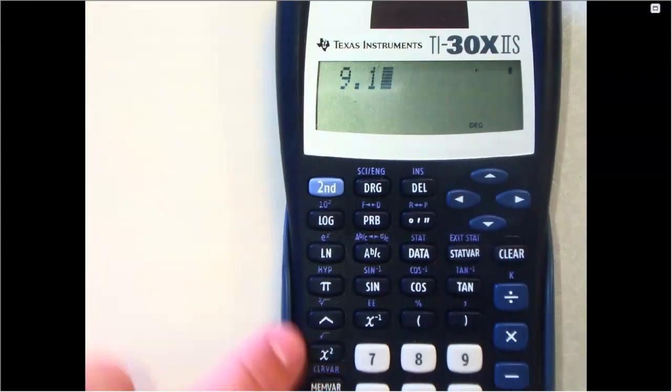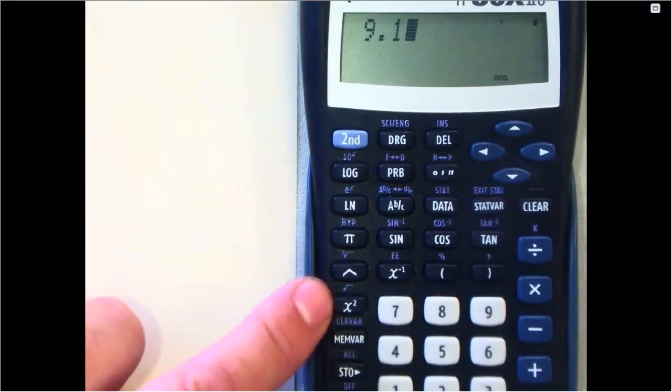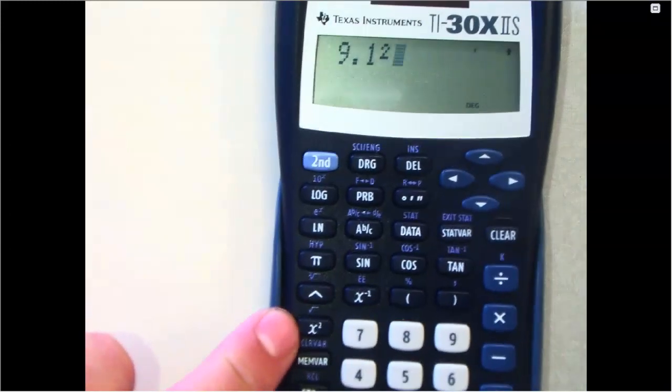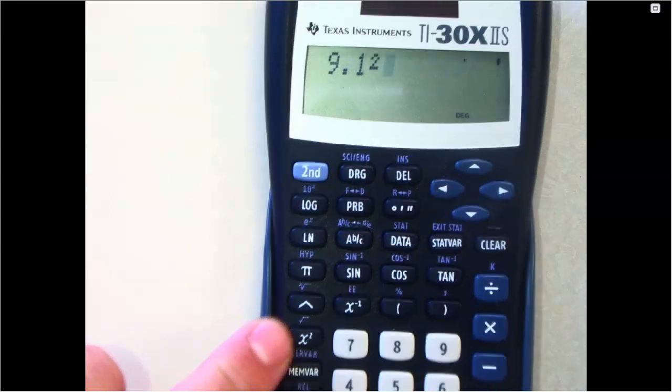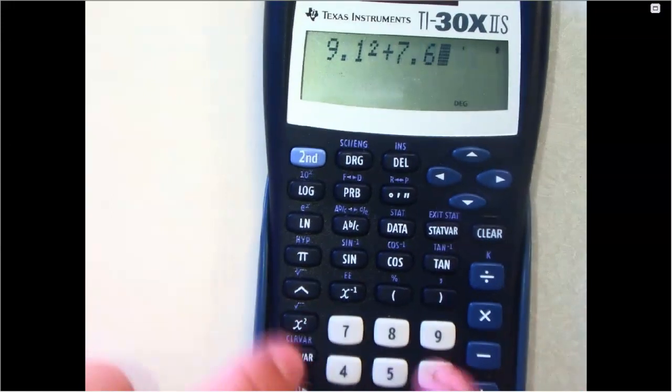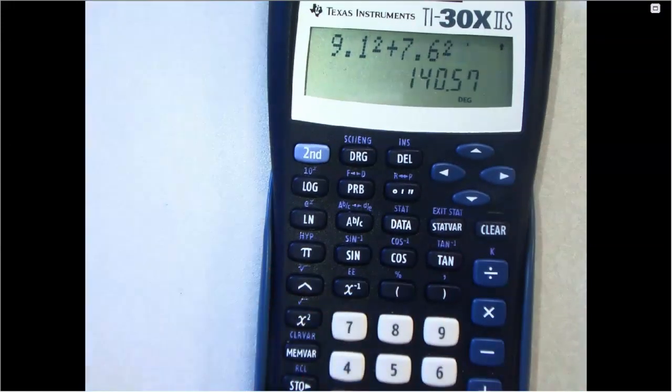So 9.1, mine has a button that just says X squared, so I just hit squared, and it'll square it. Plus 7.6 squared. So you should get 140.57. Make sure you got 140.57. Everyone's calculator is different, and maybe you can find it.